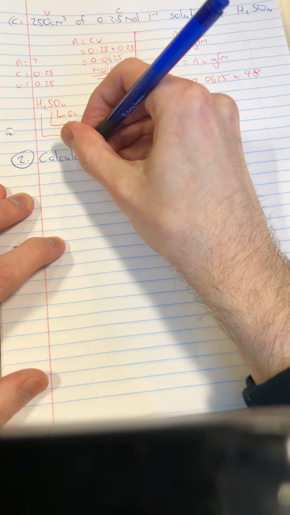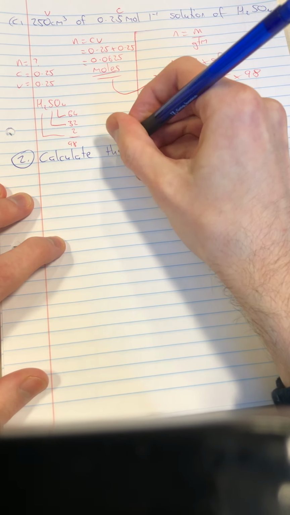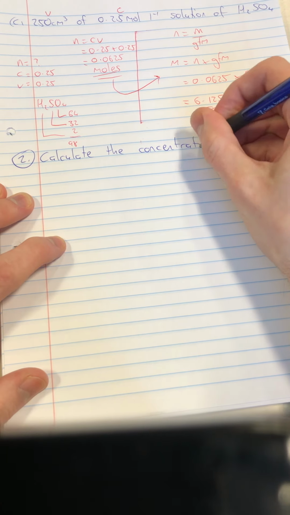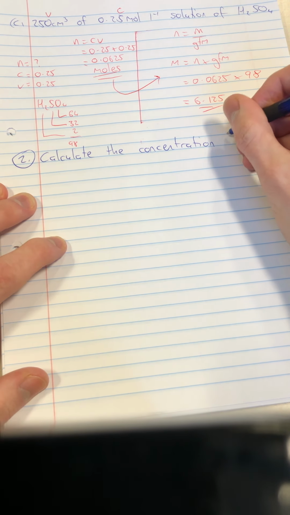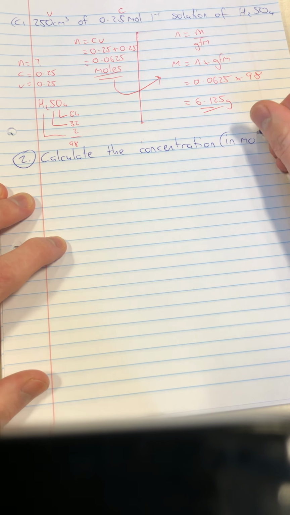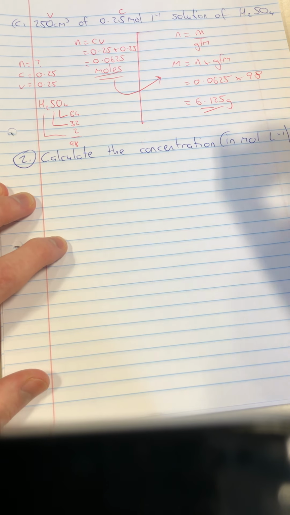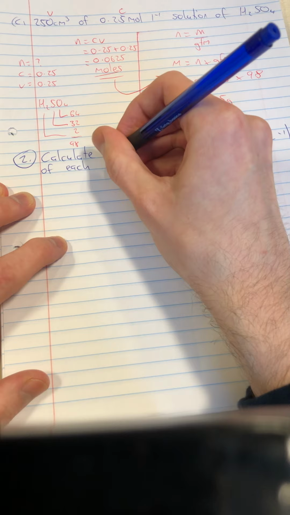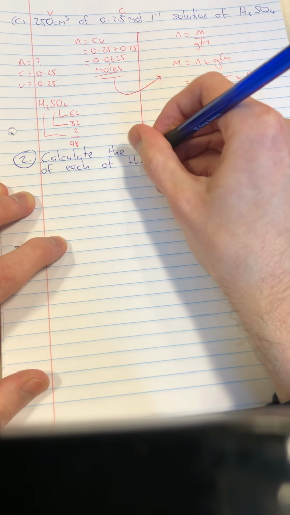So I would like you to calculate the concentration in moles per litre, obviously. Yeah, that's the units of each of the following.